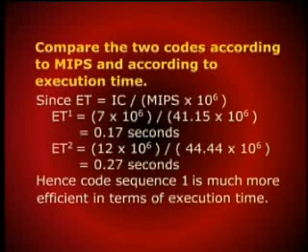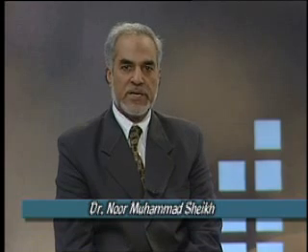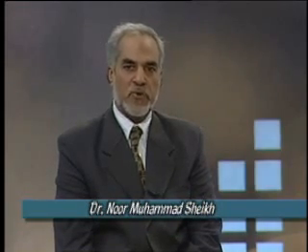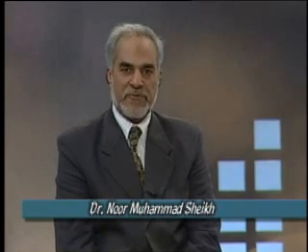In the first case, the first program requires an execution time of 0.17 second, whereas the time of execution for the second is 0.27 second. Hence, code sequence 1 is much more efficient in terms of execution time. As a conclusion, we see that although the MIPS rating of the code generated by the second compiler is higher, still the execution time of the first program turns out to be better. Now, MIPS is not an absolute metric. We see that a higher MIPS does not necessarily mean a better performance.